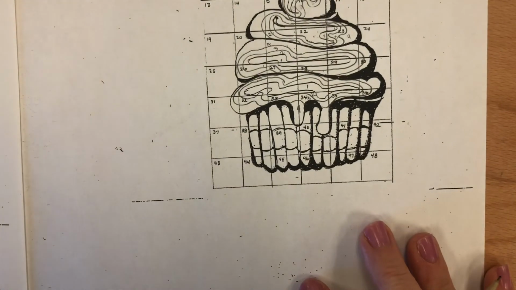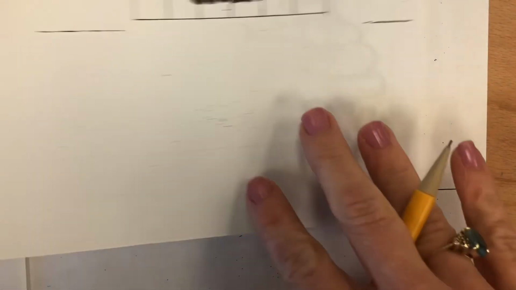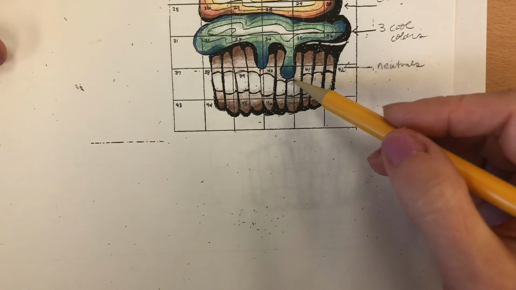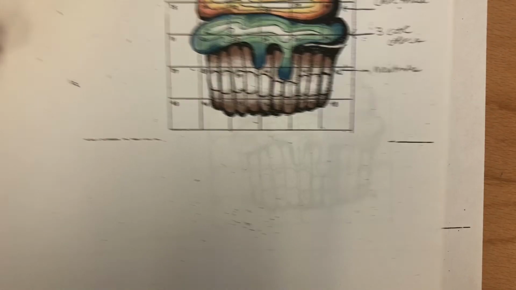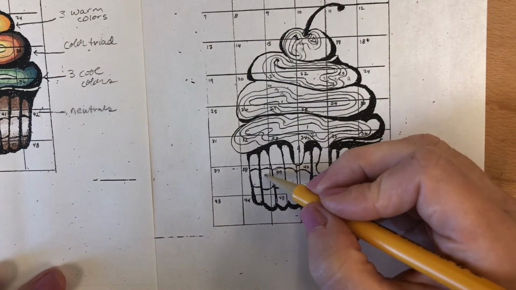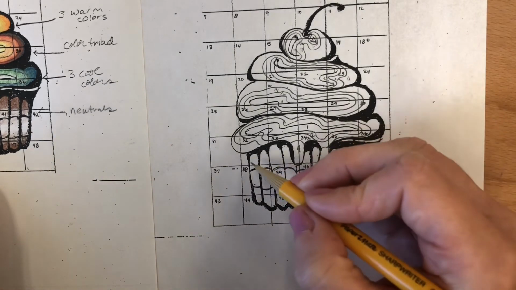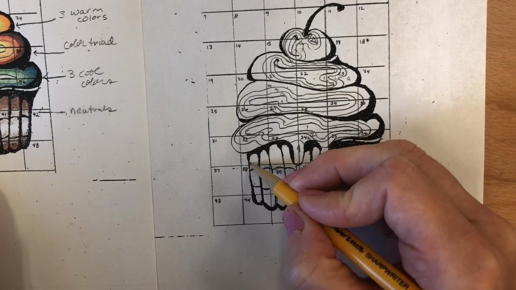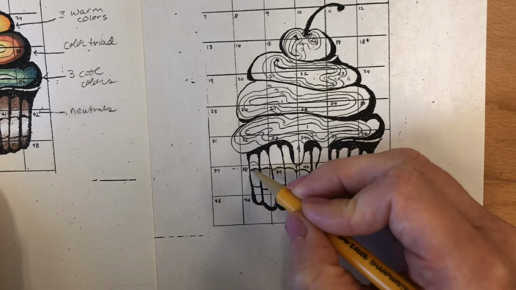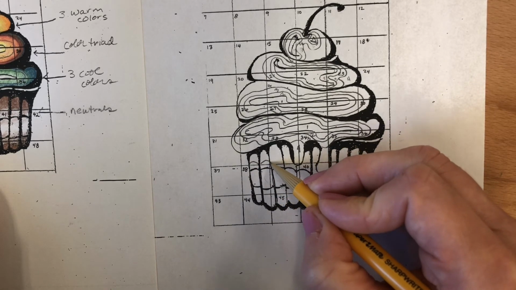The next little thing that I almost forgot is this little bottom part where you're going to be putting in your neutrals. You have your little area where you have your white, and on this one I'm just mimicking the shape right here.